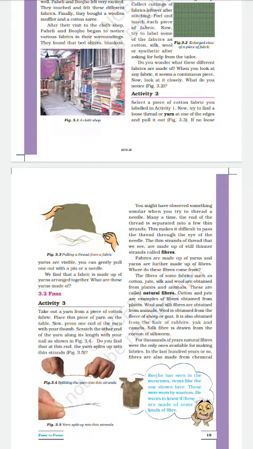The fibers which we get from plants and animals are called natural fibers. For example, from plants there are cotton and jute. For animal fibers, there are wool and silk. So you can understand what fiber is. Fiber is just the yarn.